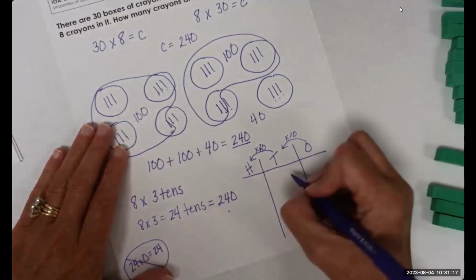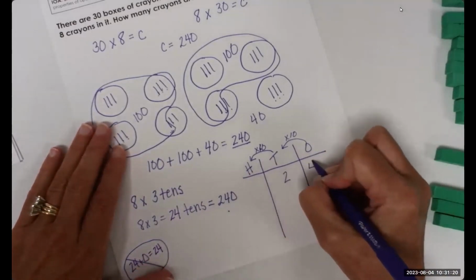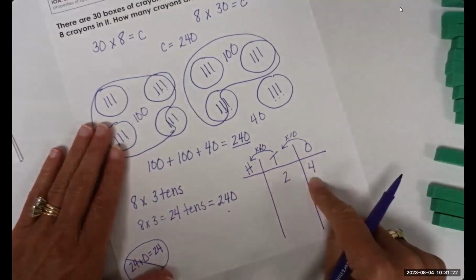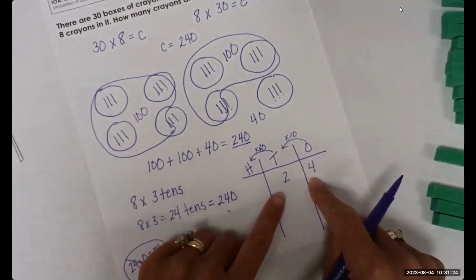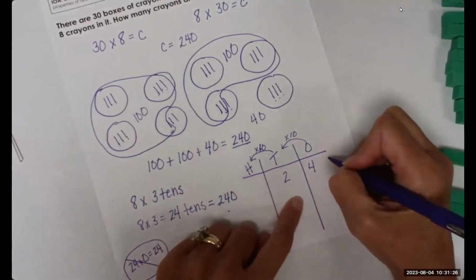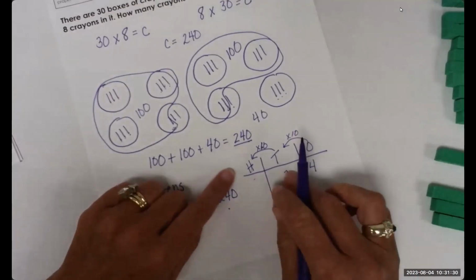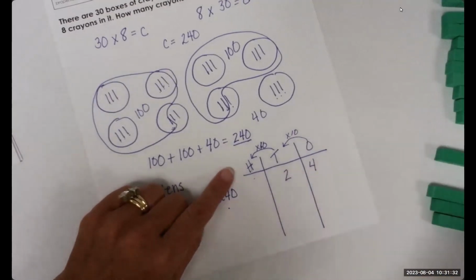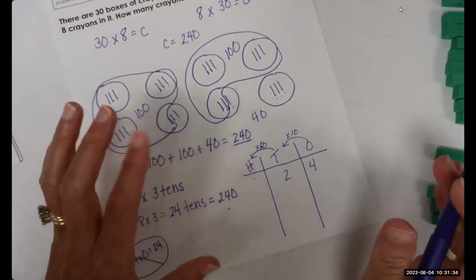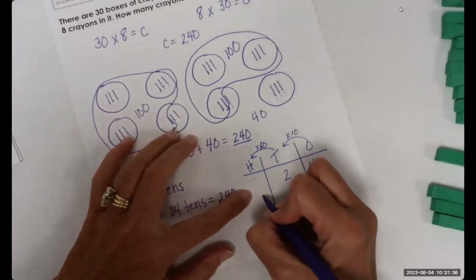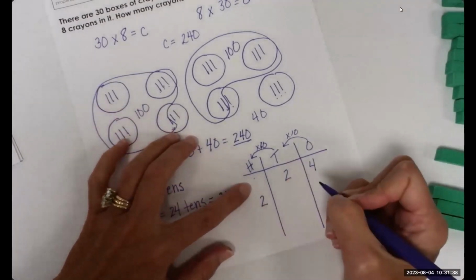So if I write 24 on my place value chart and multiply it by 10, the digits will actually shift. The 2 will shift to the hundreds place.